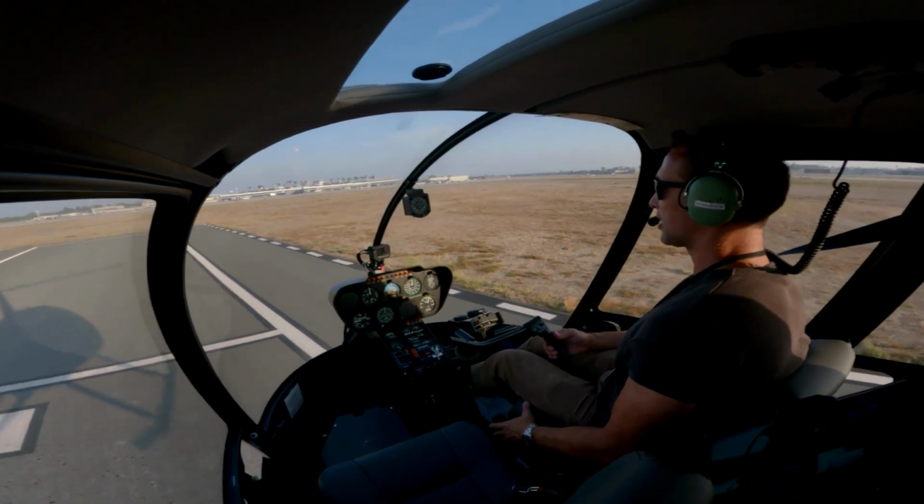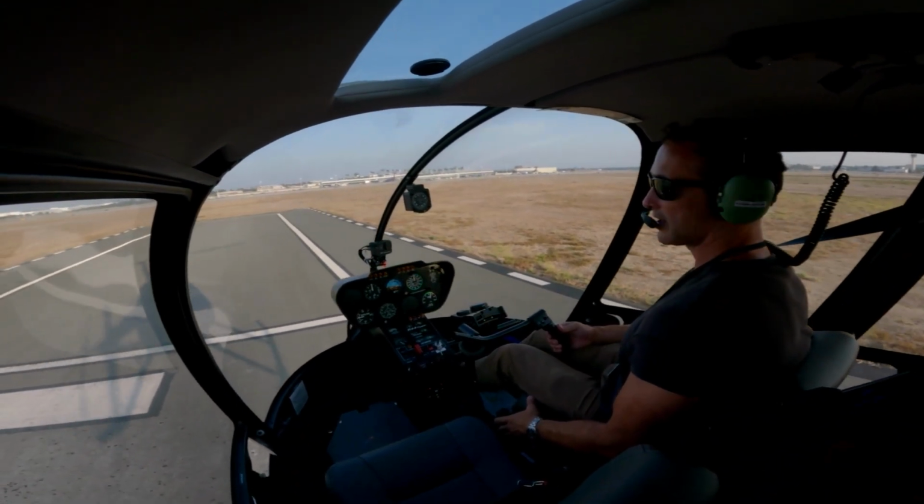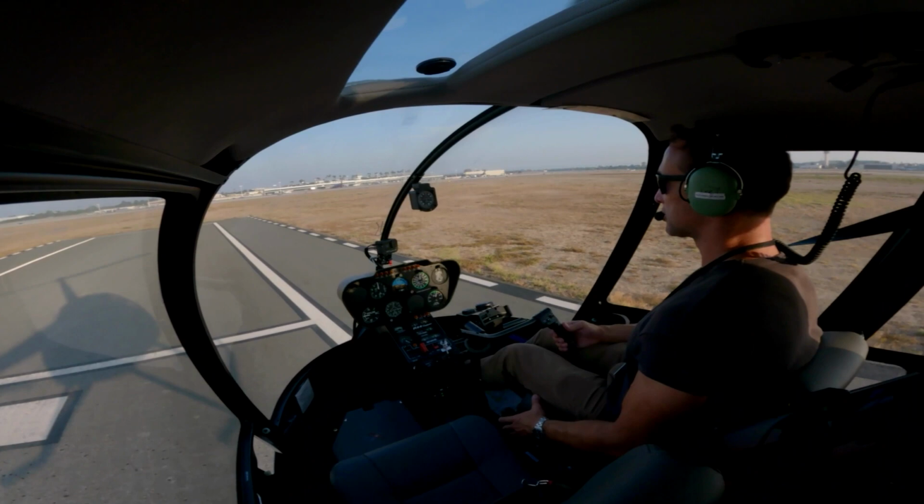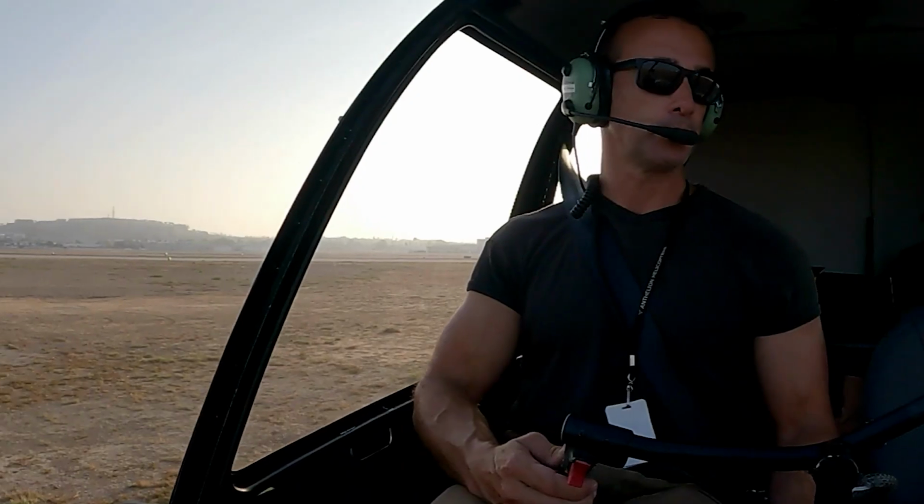As you pass through ETL, make sure you've got full control of the aircraft. Always use peripheral vision to look at the pad when you come down.